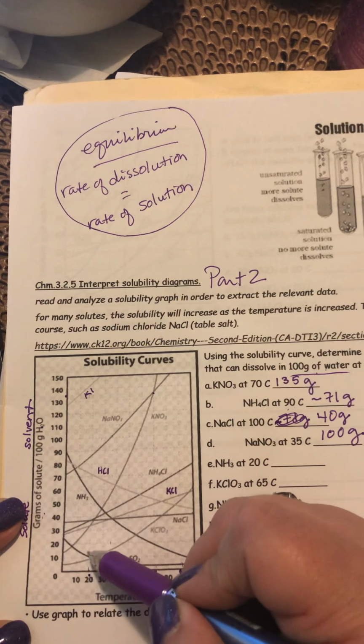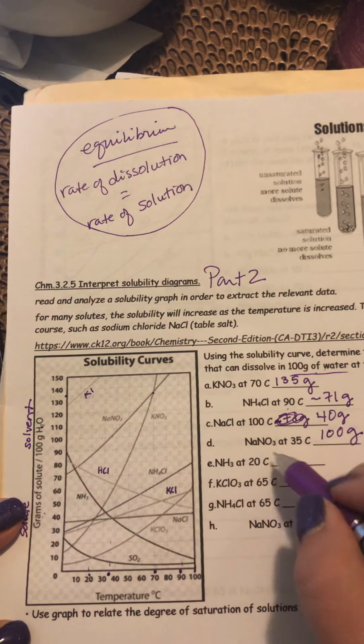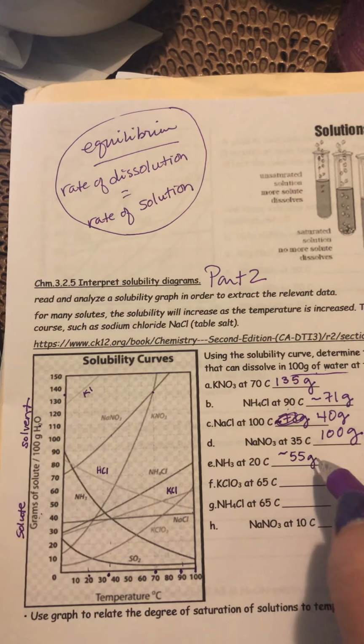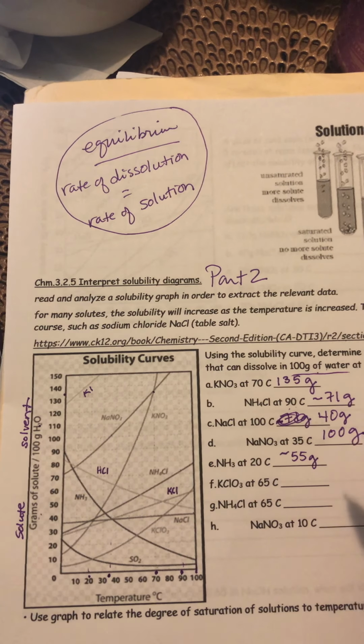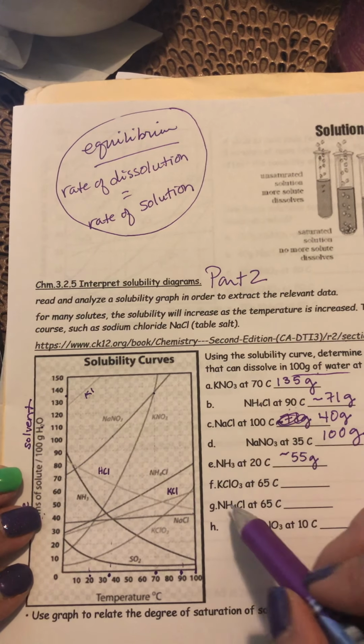So I'm going to follow it up. And it hits kind of between 50 and 60, so I'm going to say about 55. Now your eyes may be younger, so you might be able to get a little bit closer with that. But I think it's about 55 from my point of view.